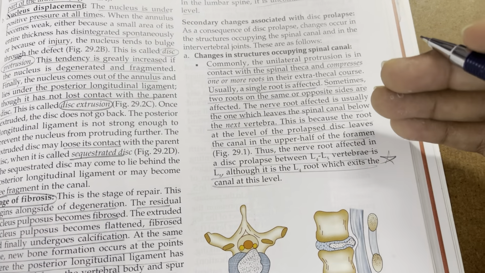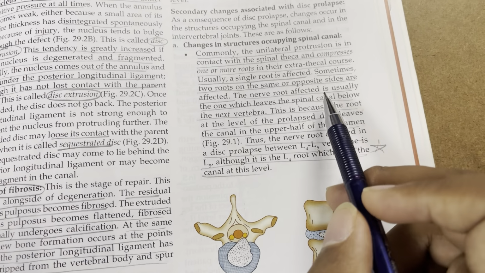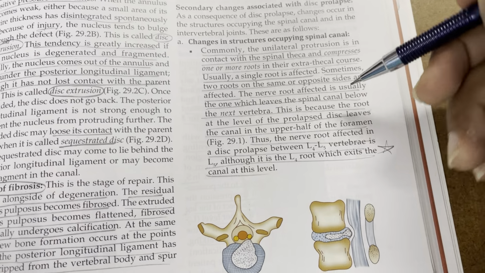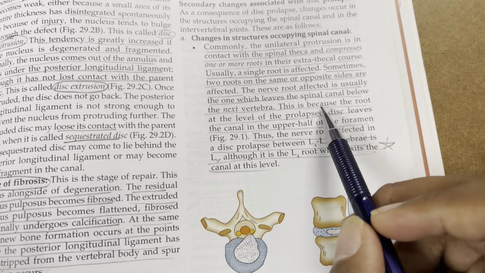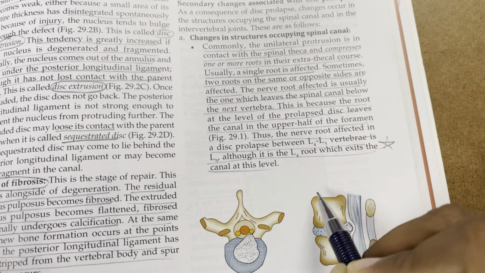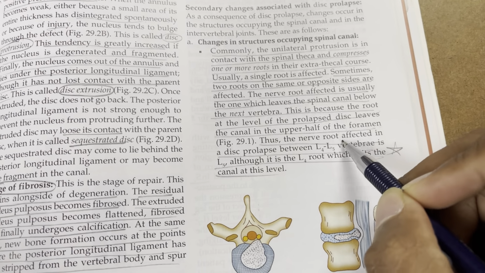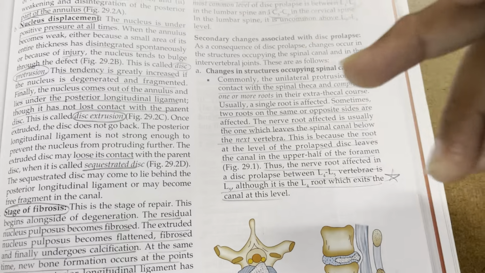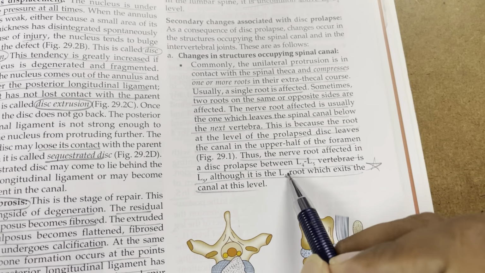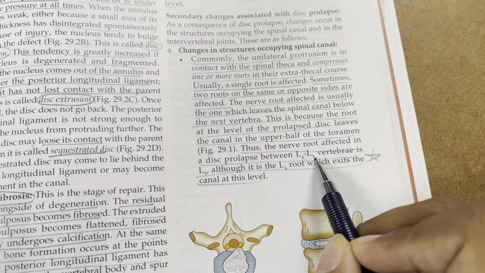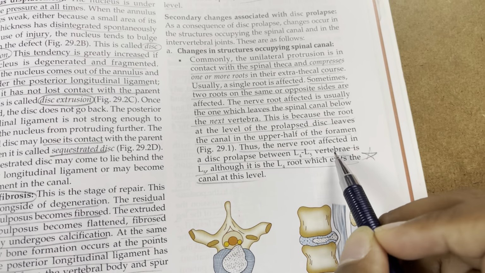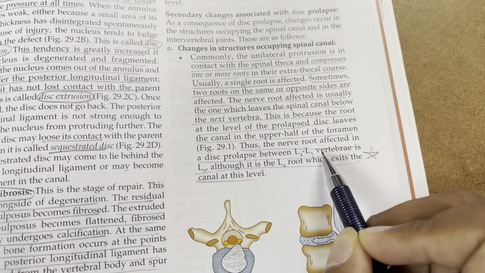So what is affected is basically the one which leaves the spinal canal just below the next vertebra. This is because the root at the level of the prolapsed disc leaves in the upper half of the foramen. So that is why the nerve root affected in a disc prolapse is one that is exiting through the lower segment. So if there is a disc prolapse between L4 L5, then the affected nerve root is L5.